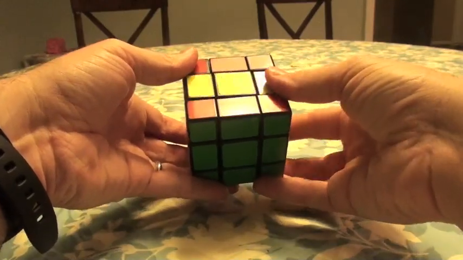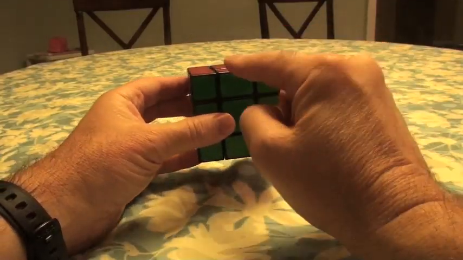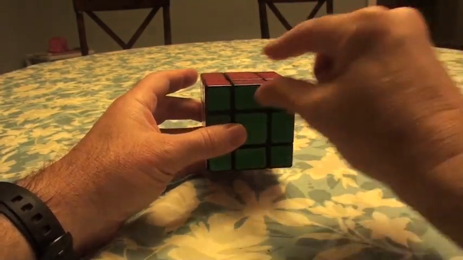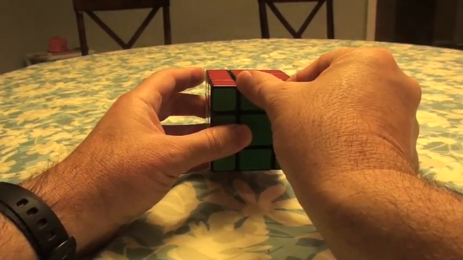What I'm going to do is take this piece, and without affecting any piece here, I'm going to do something impossible. I'm going to take this and rotate it 90 degrees.